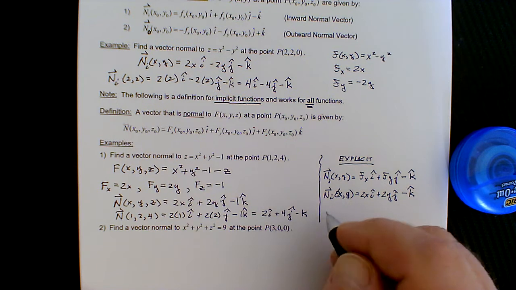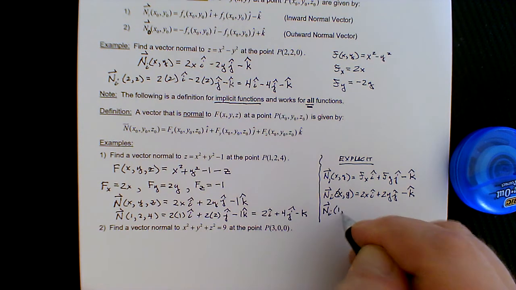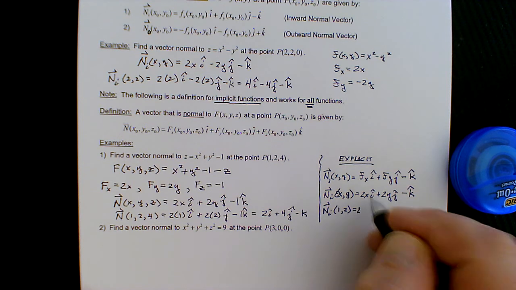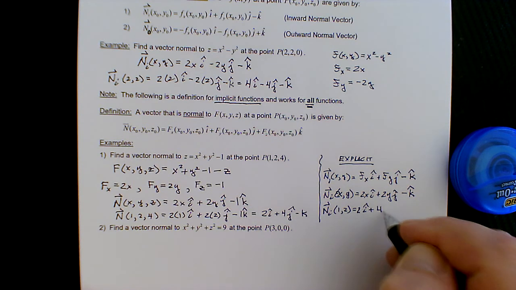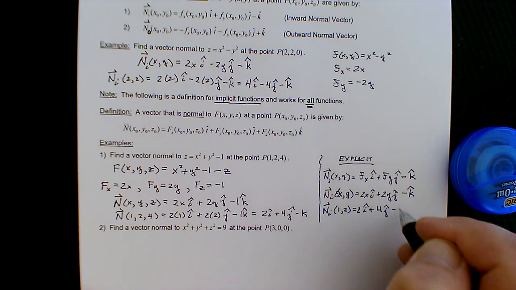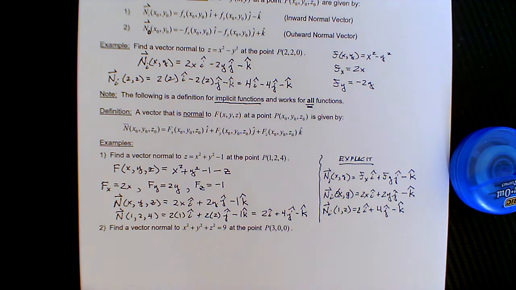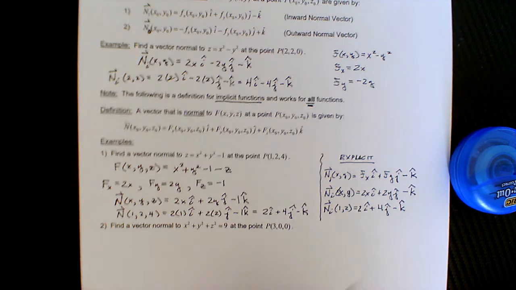And then of course, you can evaluate this at the point, it would just be 1, 2, because it's a function of x and y. So 2 times 1 is 2i, plus 2 times 2 is 4j, and then minus the k. So of course, oops, and let me put a little hat on that one there. So of course we get the same thing. But it is best to use this implicit version because it works for everything.